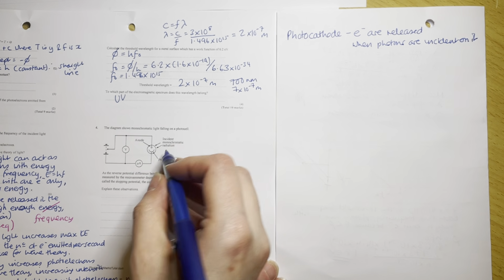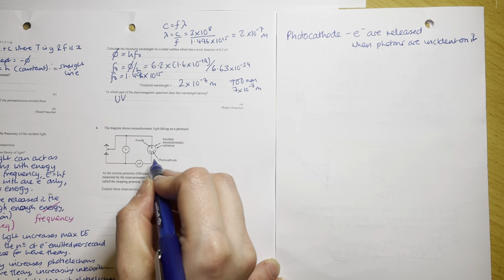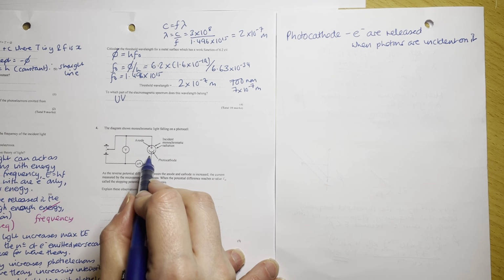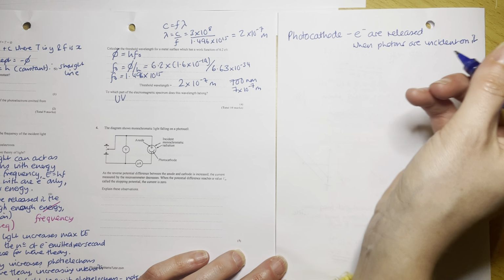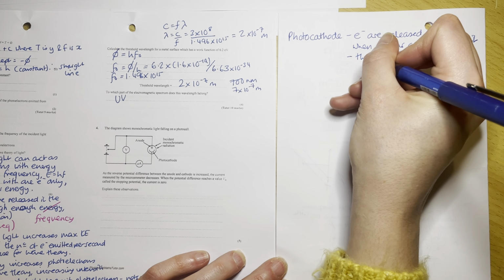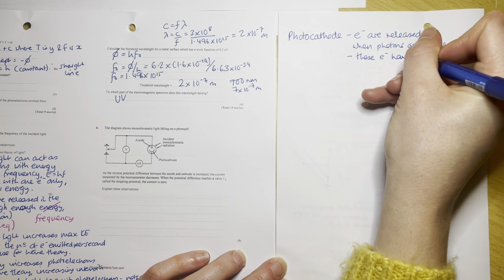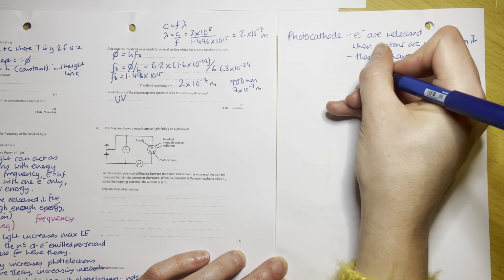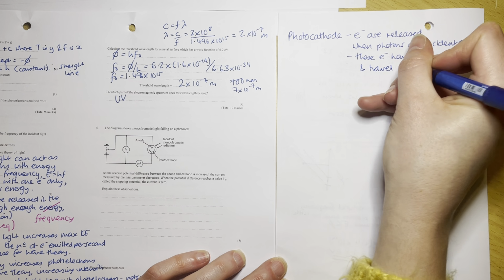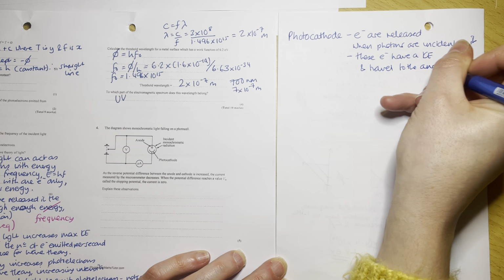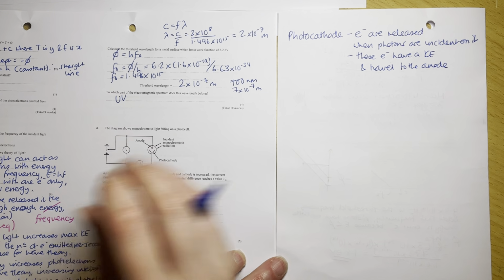So when there is incident monochromatic radiation onto the photocathode, electrons are released, and then these electrons have a Ke and travel to the positive anode, because anodes are positive.